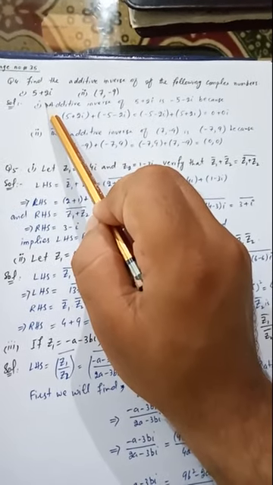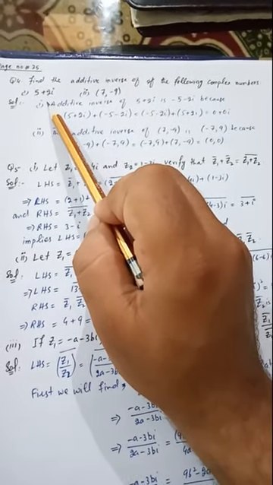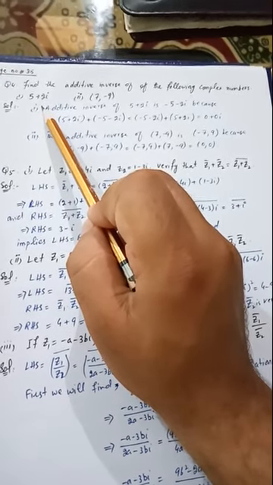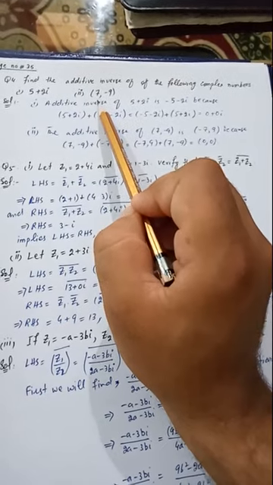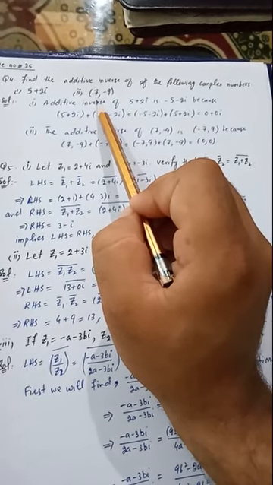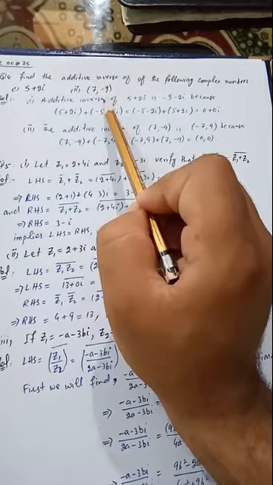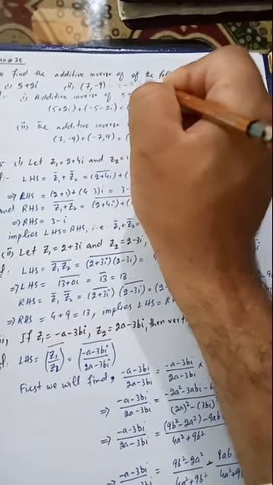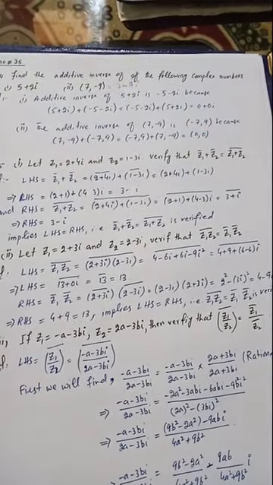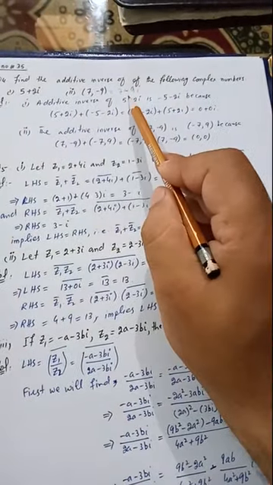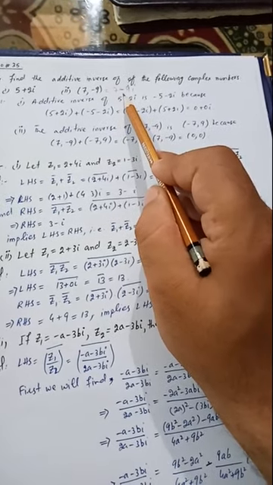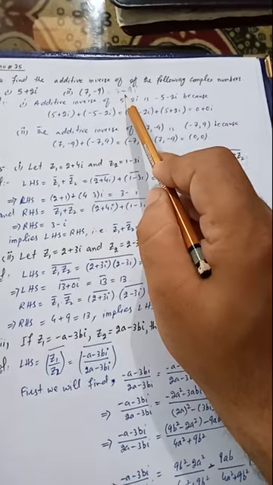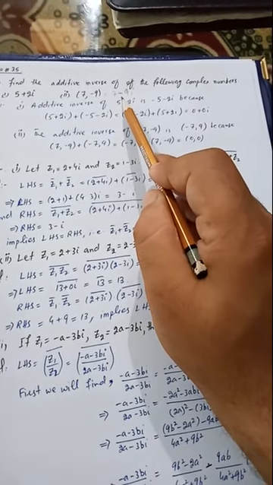Whenever from the addition of two complex numbers you get the additive identity, then those two complex numbers are the additive inverses of each other. Similarly, if I need to find the additive inverse of 7 comma minus 9, which is equal to 7 minus 9 iota, I need to find a number which, added to this, gives 0 plus 0 iota, the additive identity, which is minus 7 plus 9 iota. If added to 7 minus 9 iota, you will get the additive identity 0 plus 0 iota.